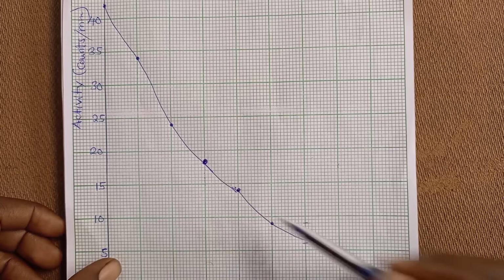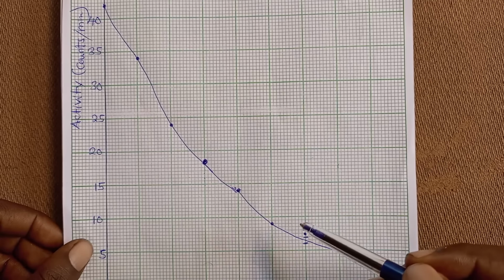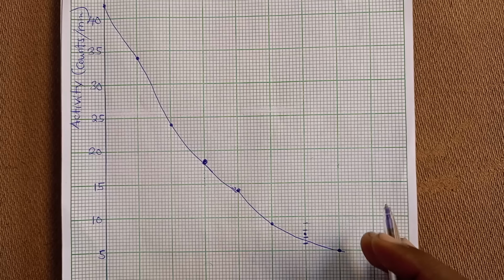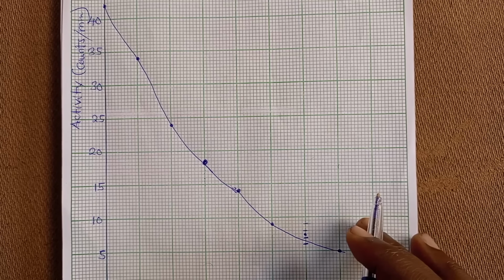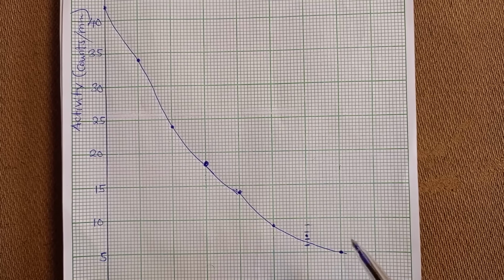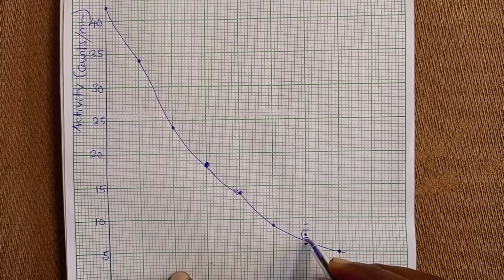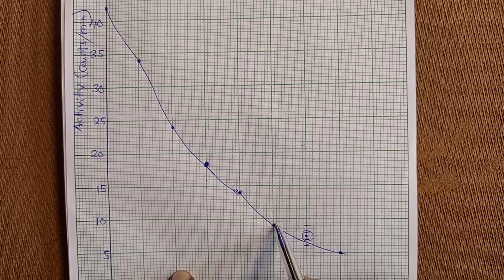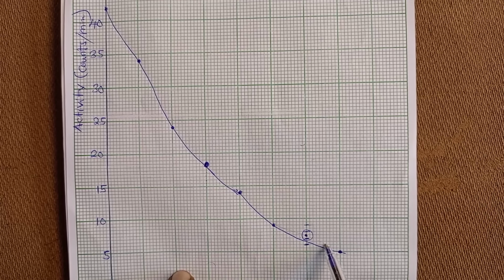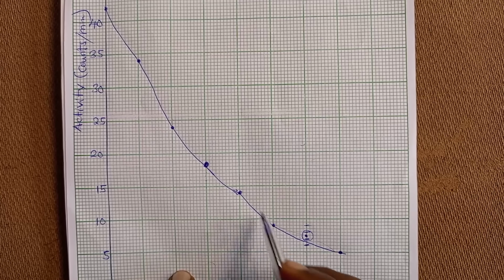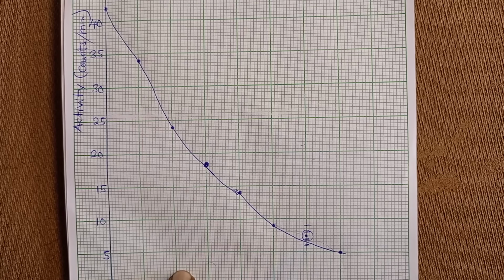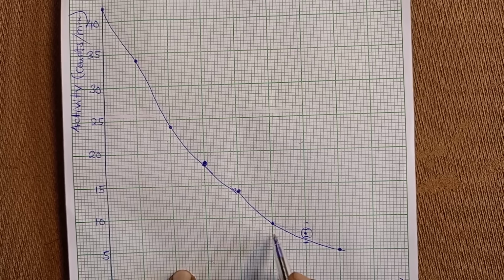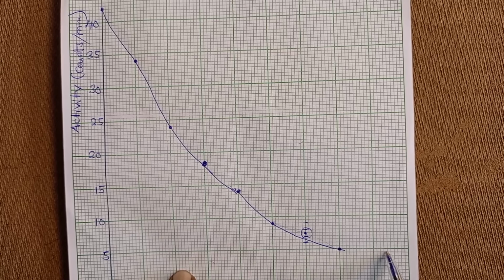So this is what you are supposed to do. These are some of the things that you need to get, things you need to understand even in an exam. Have you seen I've missed out this point? Because if it passes through there, I'm going to have something like that, and my curve will bend like that. But it's better you just pass it like that.